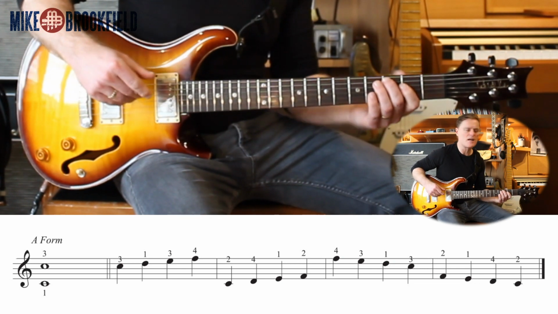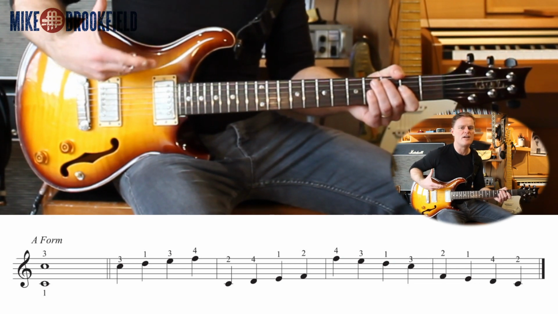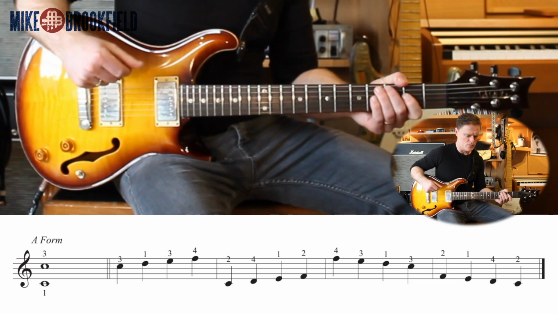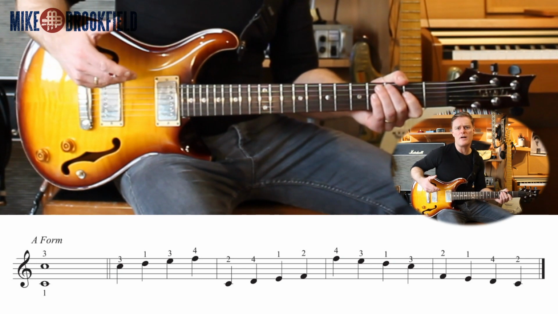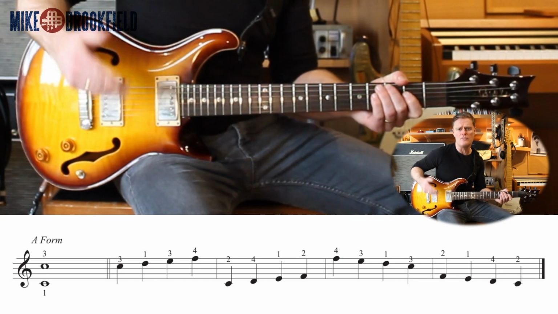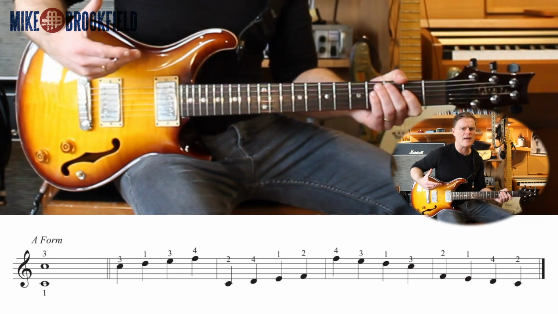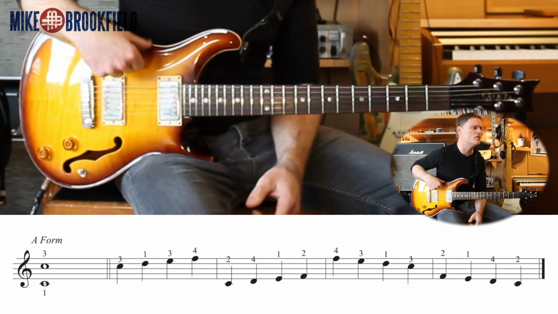Okay, and by the time you're through this exercise, you're going to really have that do, re, mi, fa, mi, re, do implanted in your ear, which is going to help your aural skills.